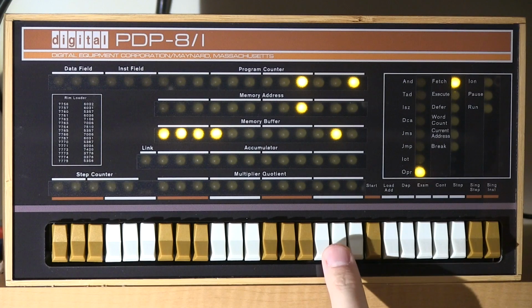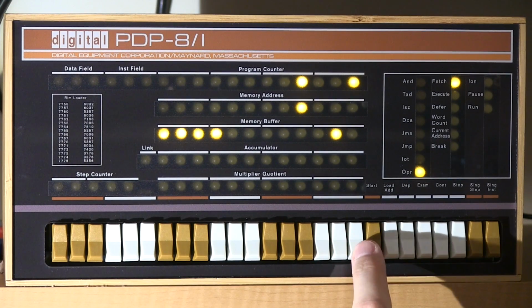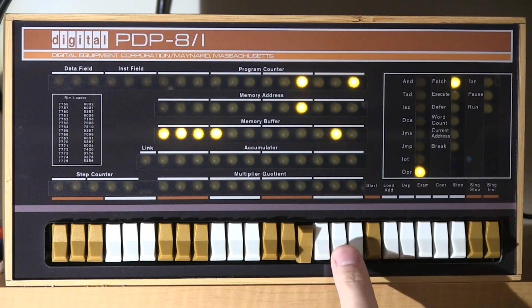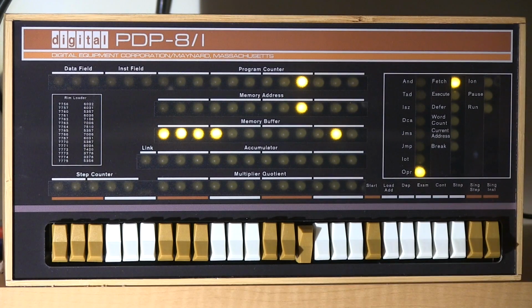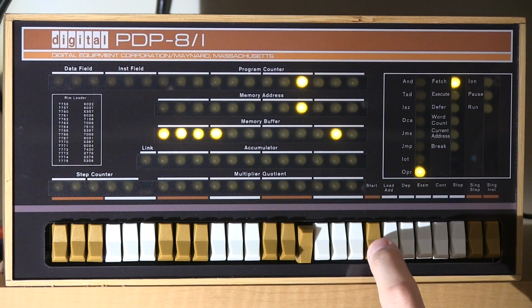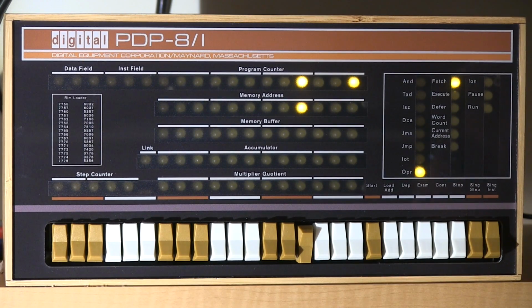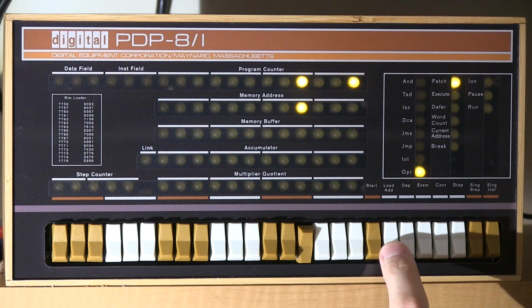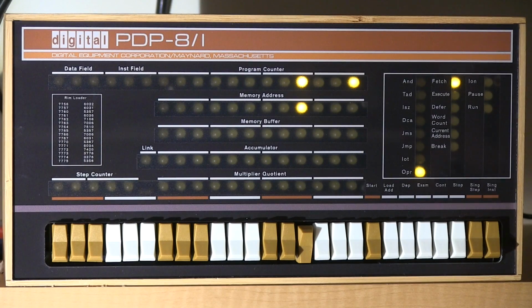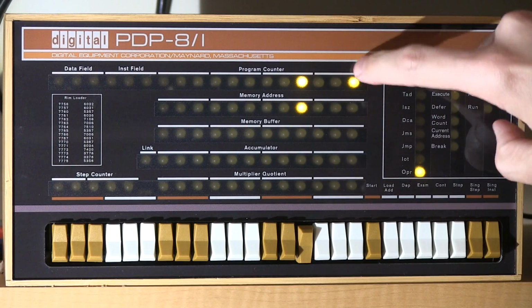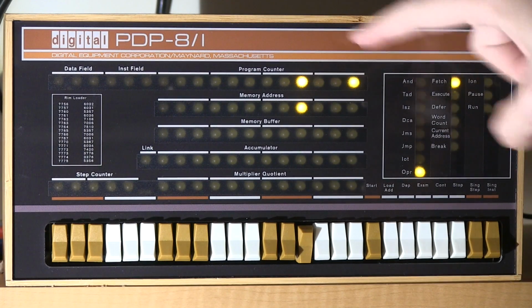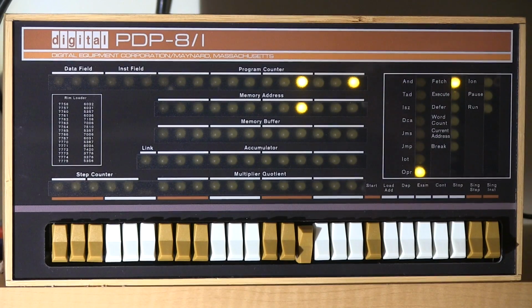So what we can do now, if we want to run our program, is go 10, load address, so that resets the program counter to 10, and then just press start. And there we go. The program ran and it halted because that's what it does. So load address, start. As you can see, the program counter ticked over to show us what the next instruction would be if it were to execute, but it didn't execute.